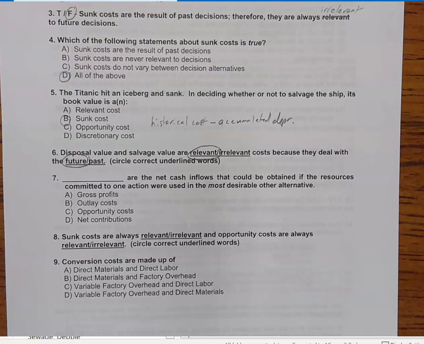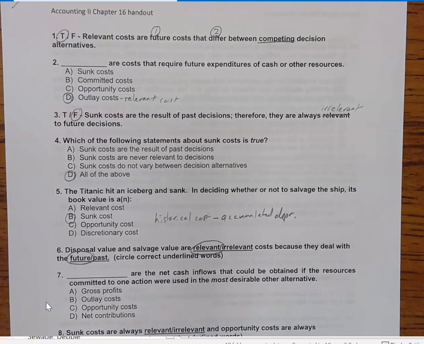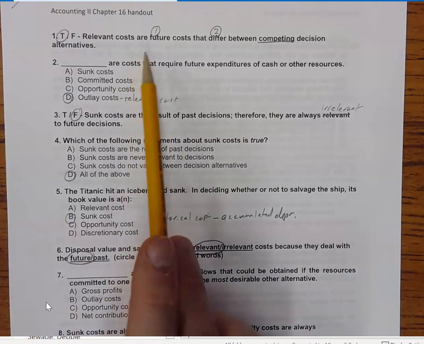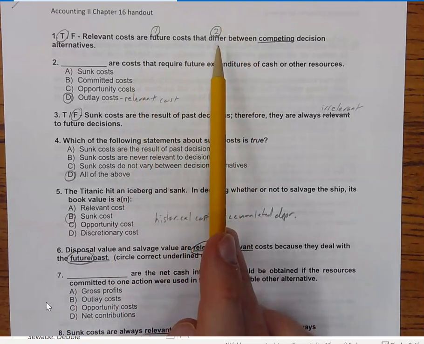All right, so a quick review of what we've talked about. We've been looking at relevant versus irrelevant costs, and we were able to, in the previous video, as you can see, we've done several things here. So let's just go back and have a quick review. We said that relevant costs must have a future orientation and differ among at least two alternatives.